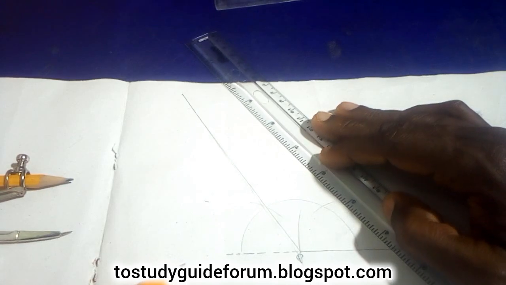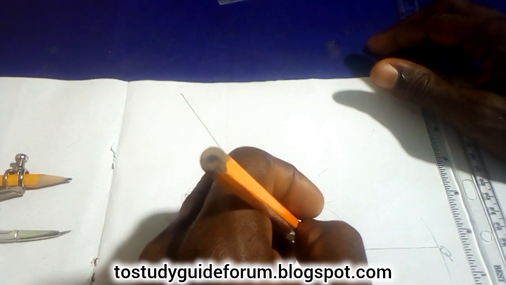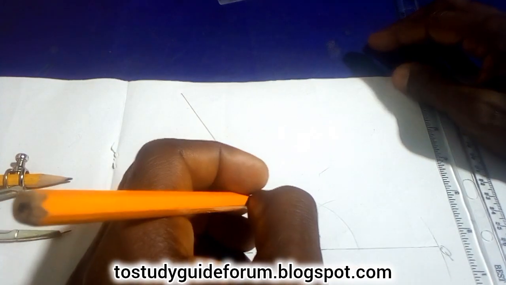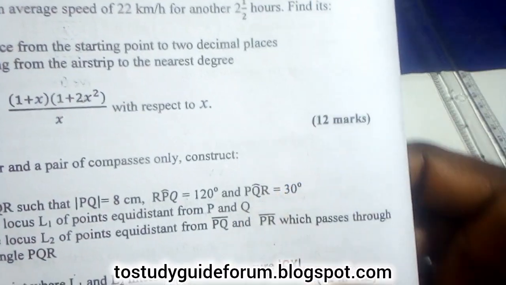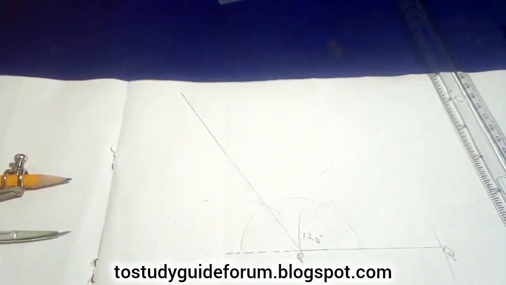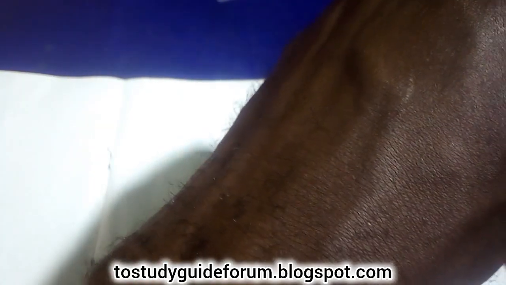As you can see, now here is 120 degrees. So the next one, we're going to get the other angle, which is P. We said PQR is 30 degrees. So to get 30 degrees, take a radius of your choice. I'm taking a radius of my choice, and then I form an arc. This is my arc.